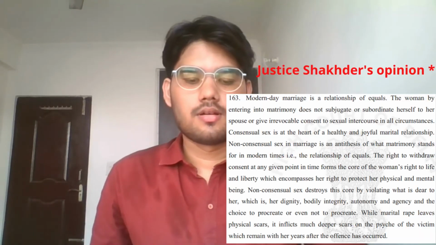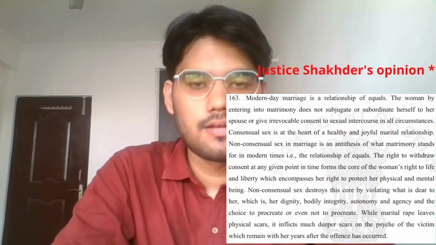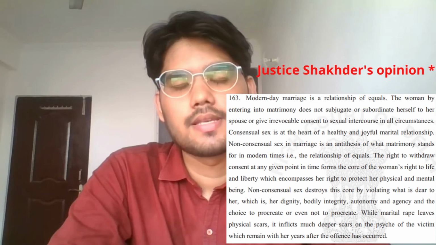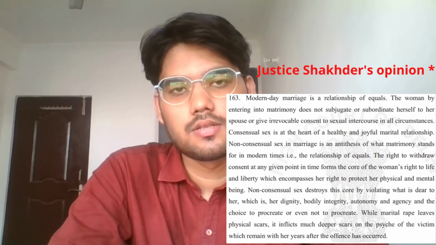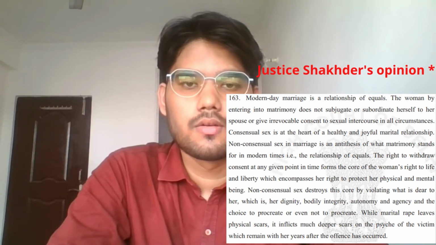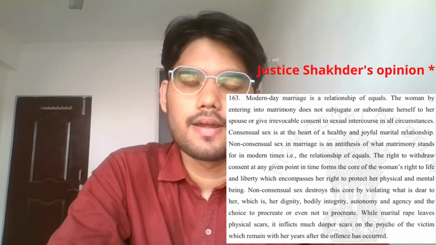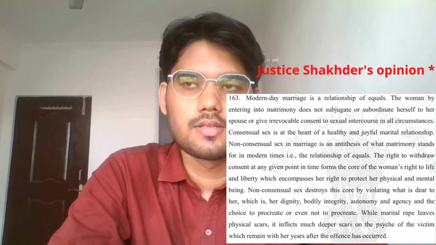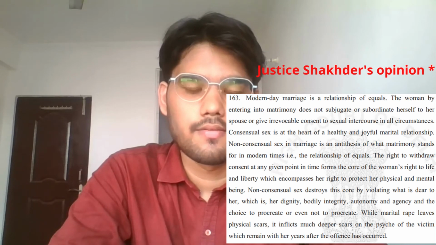So this was the basic premise, basic reasoning upon which Justice Shakdar held that the marital rape exception is unconstitutional and invalid.